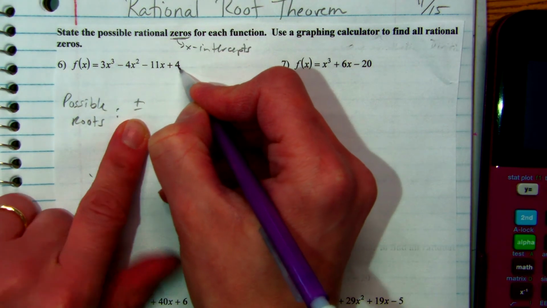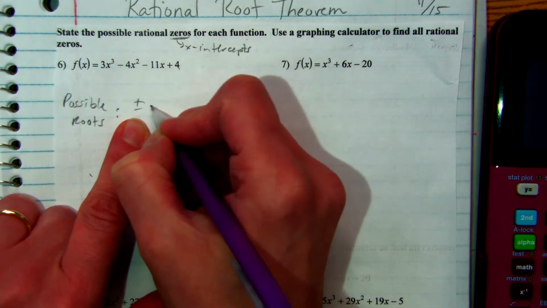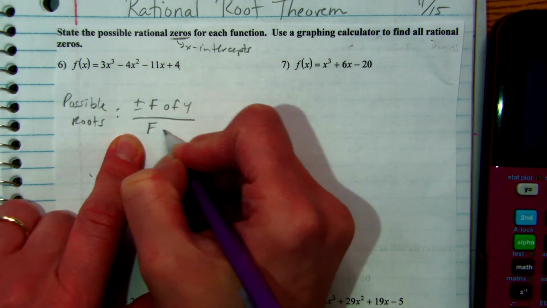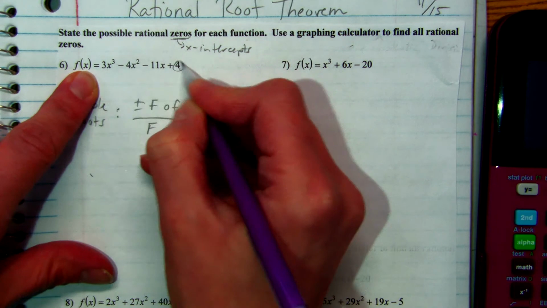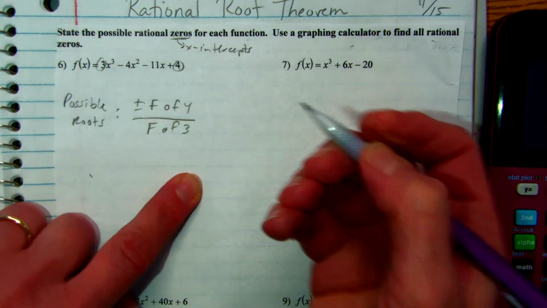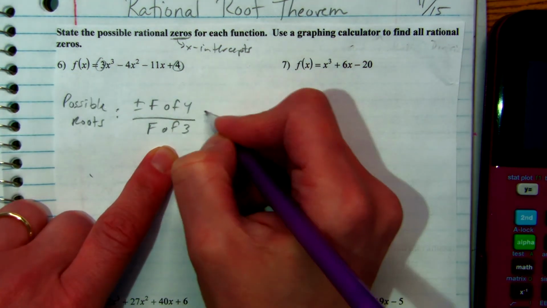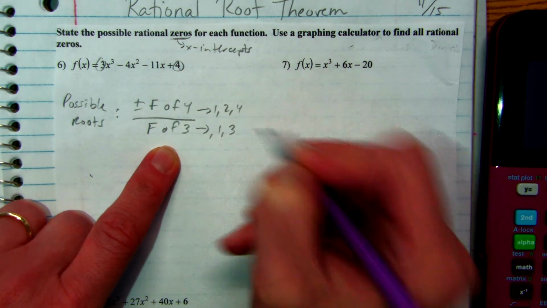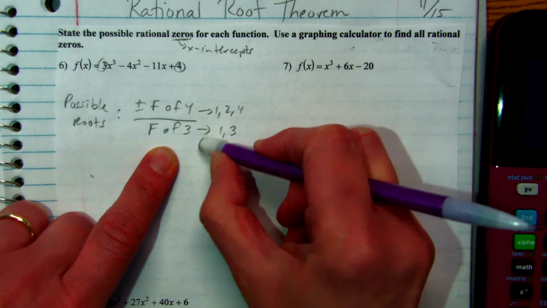So what numbers go into 4? 1, 2. I should say, so I'm going to say factors of 4 over factors of 3. So it's this number and this number. And so we're thinking factors of 4, that's 1, 2, and 4. And for 3, that's just 1 and 3.